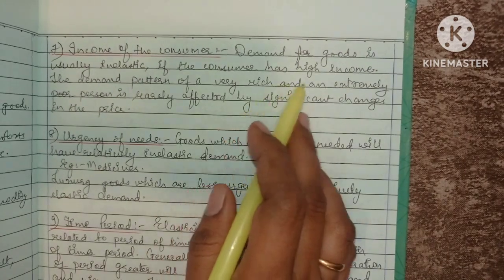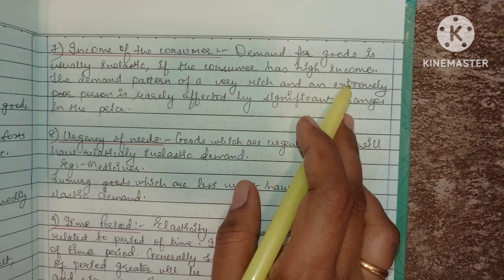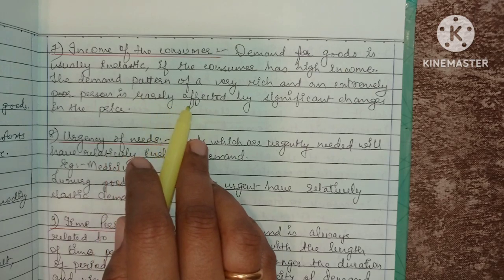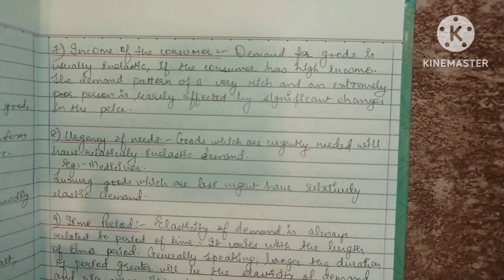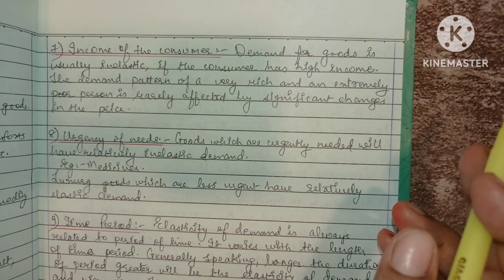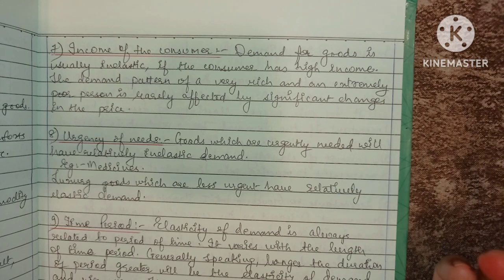Income of the consumer. Demand for goods is usually inelastic if the consumer has high income. Okay, and the demand pattern of the very rich and extremely poor is rarely affected by significant changes in the price. Definitely, the one who is rich will buy even if the price is high, and the extremely poor will not buy even if the price falls, because he doesn't have money.